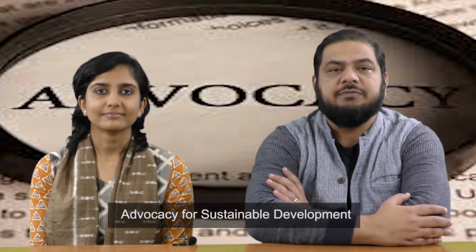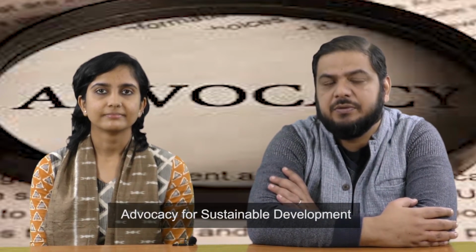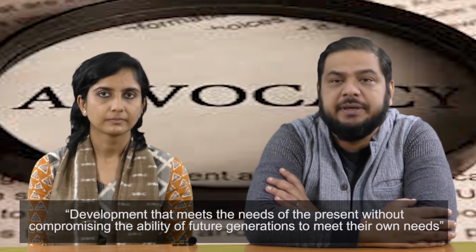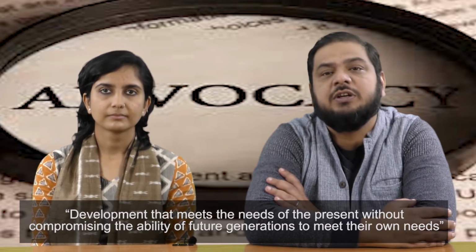Now, coming to advocacy for sustainable development, when we say we want to champion the cause for sustainable development, we have to understand that it is a complex concept. It has multiple evolving definitions. So what began as the development that meets the need of the present without compromising the ability of the future generation to meet their own needs has now become a complex tri-level equilibrium.